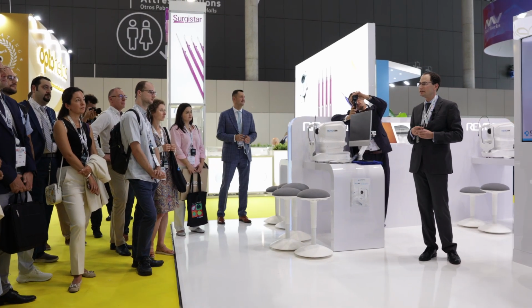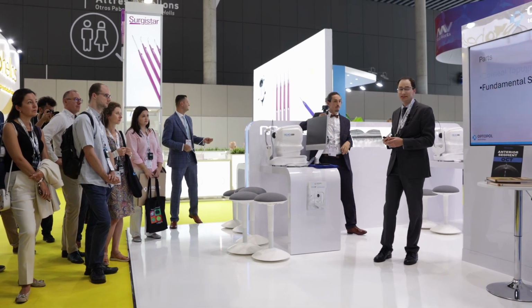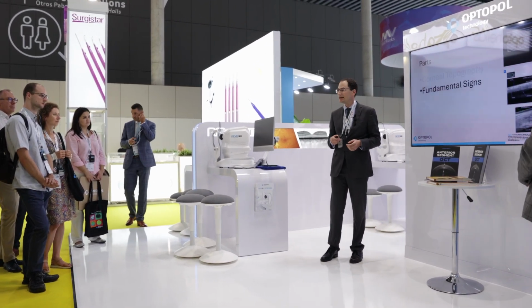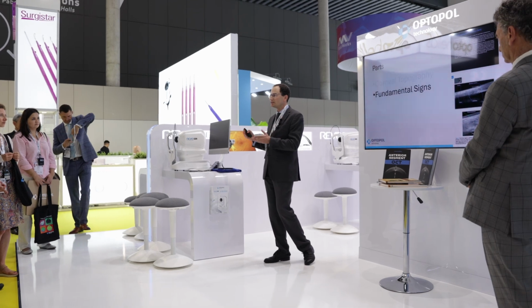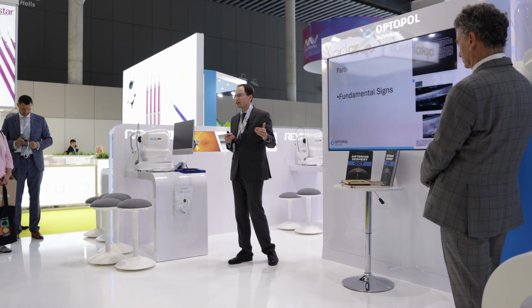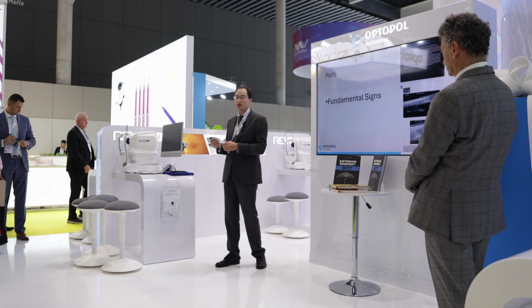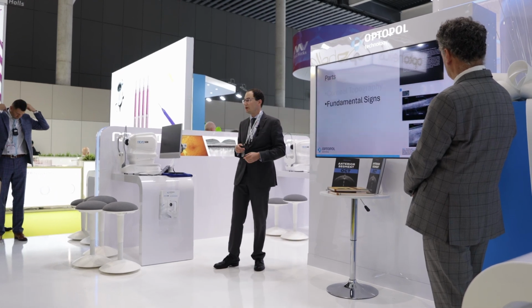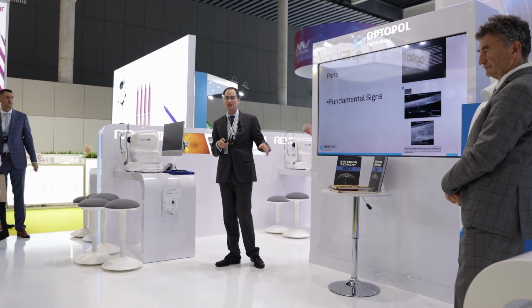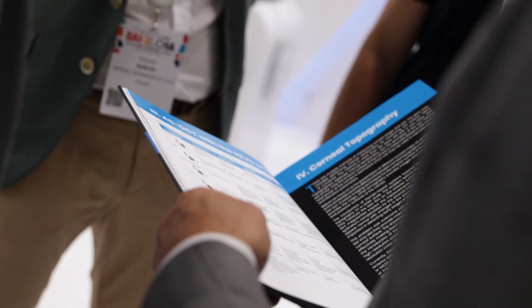The next section is basically for basic users. So it's called fundamental science. So you have just fundamental things like how does hyphema look, how does scarring look, how to measure limbal epithelial thickness. So this is the fundamental science for basic users. If you're experienced, you can just skip this.